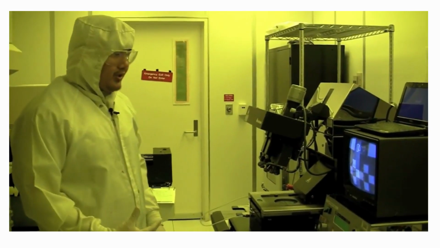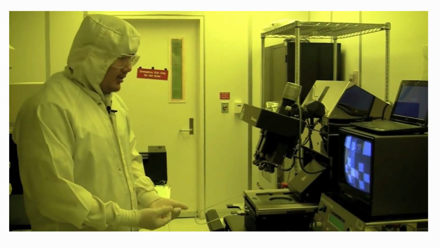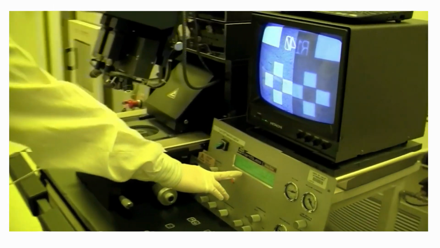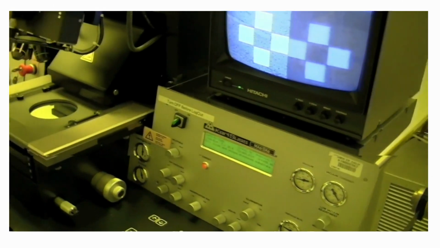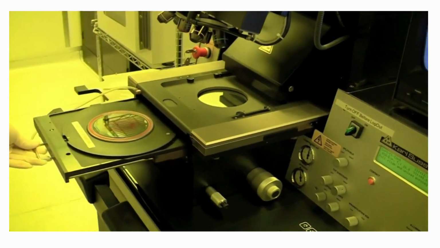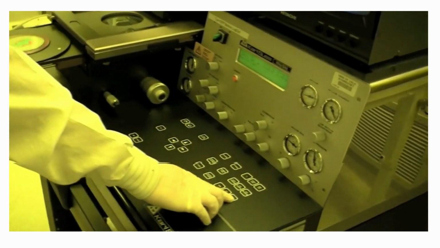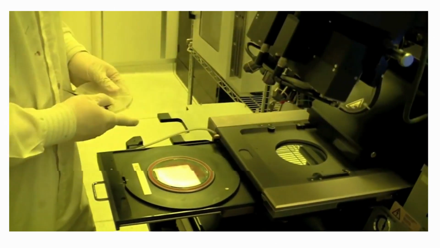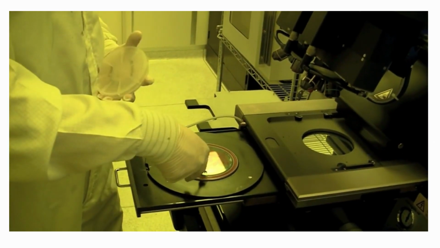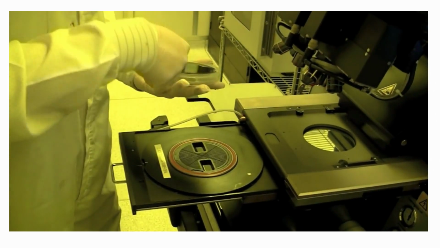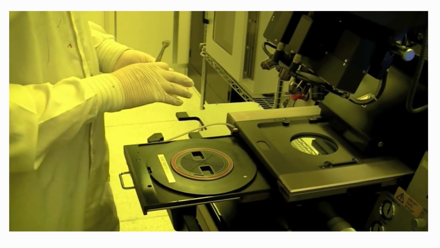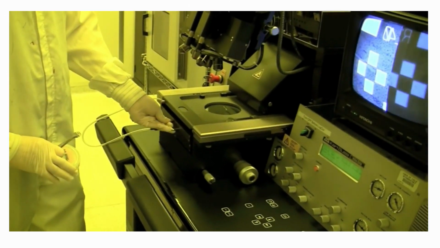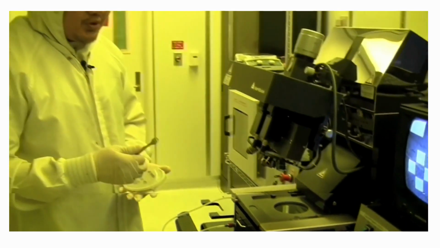So after exposure, you need to unload your wafer. What you would do is come to the screen, and it will say pull slide or unload expose substrate. So you just pull it out, and then you press the enter button, and then the vacuum will be released. And you can take your wafer out. And then you would put it back in. So that's how you unload your wafer after exposure.